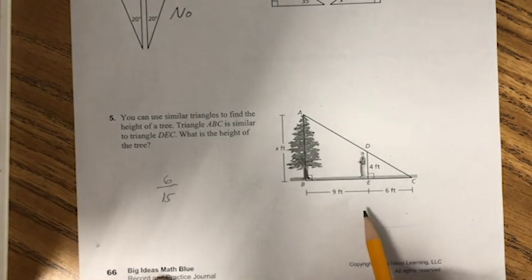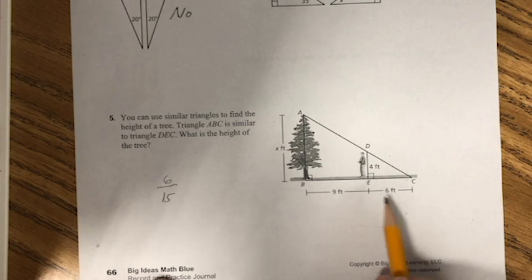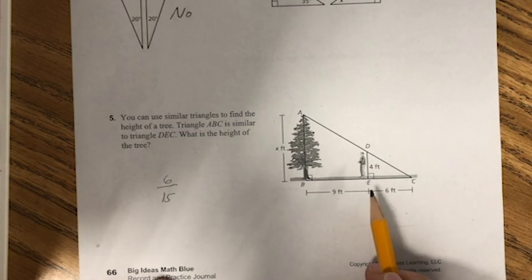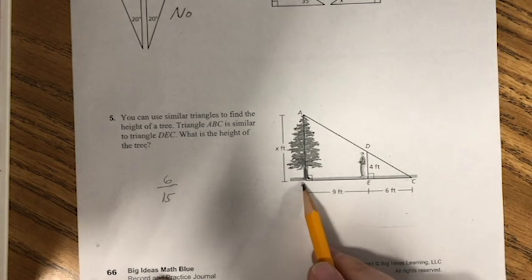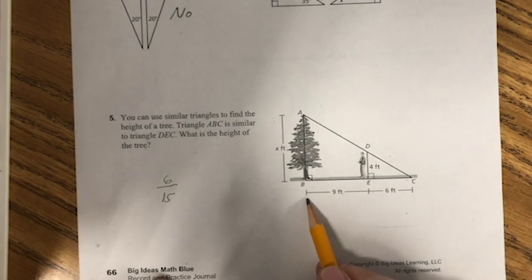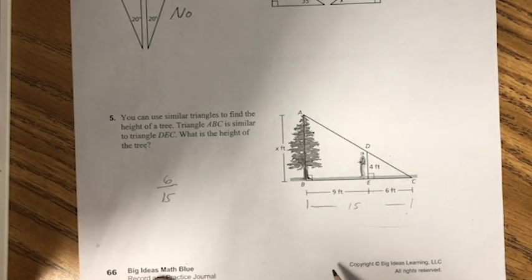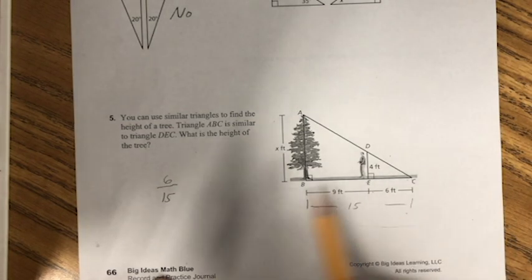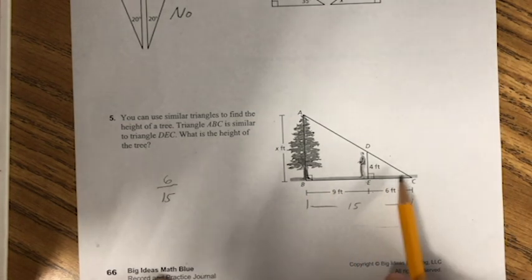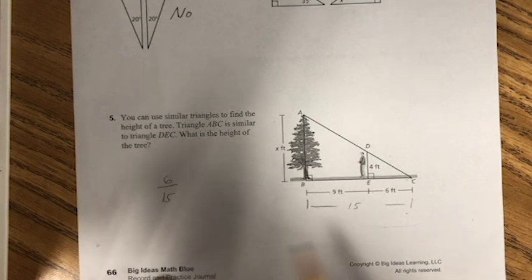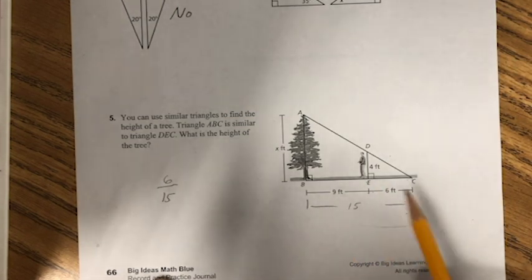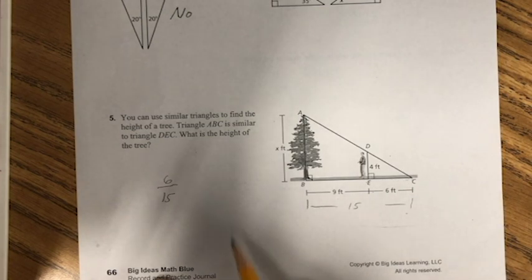Here's the reason why it's 15 and not 9. We know from here to here is 6 because of this measurement, but then from here to here is an additional 9 feet. So all together, this is 15 feet. So for the small triangle, this length is going to be 6, and the base of the large triangle is going to be 15.